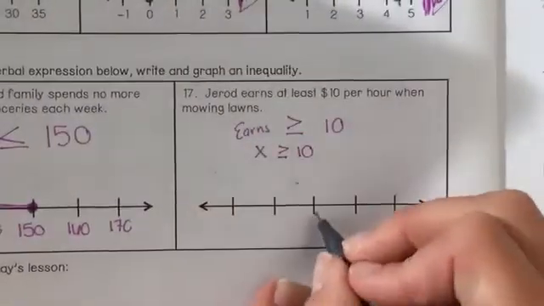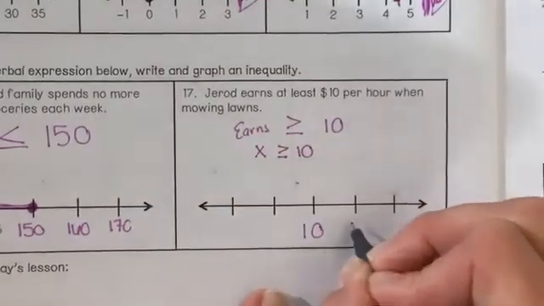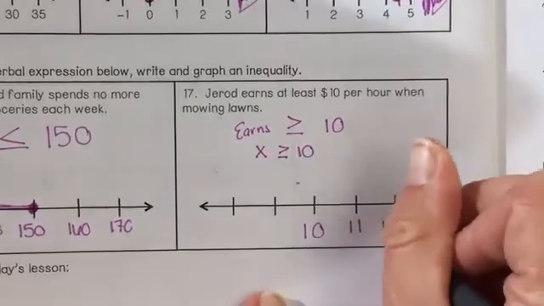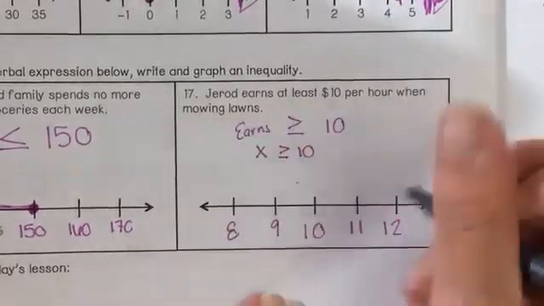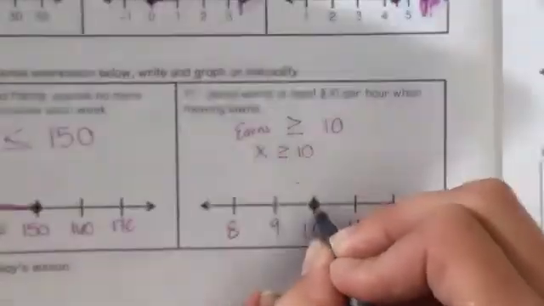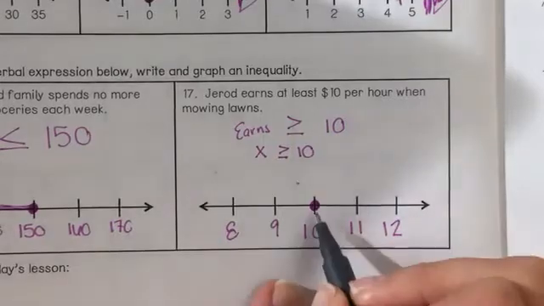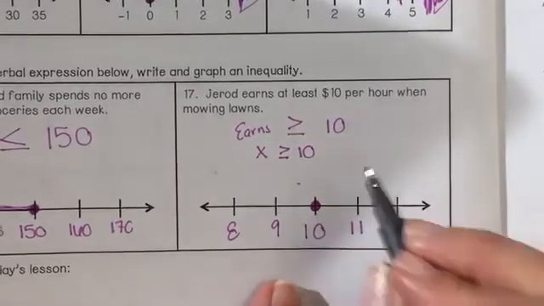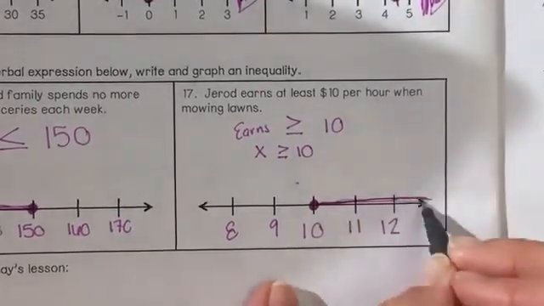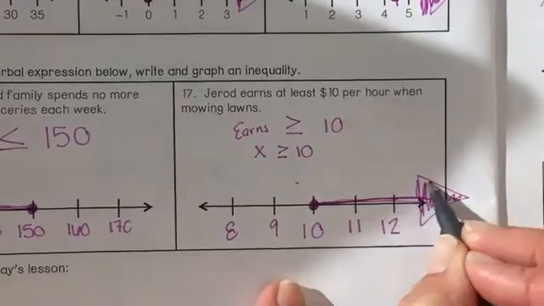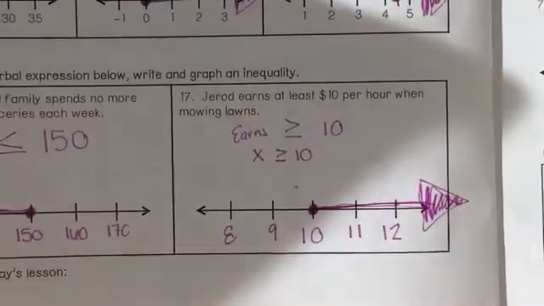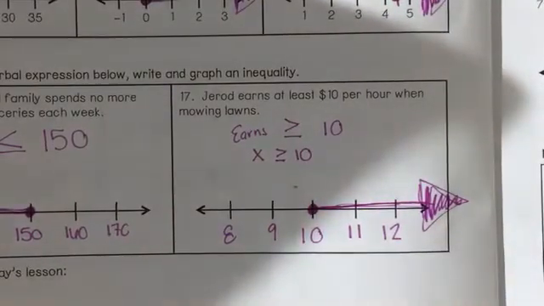So then I would do 10, 11, 12, 9, 8. He earns at least $10, so $10 or more is what he earns. And it goes this direction. Okay, so that is basically your examples.